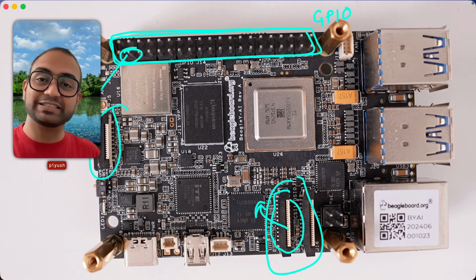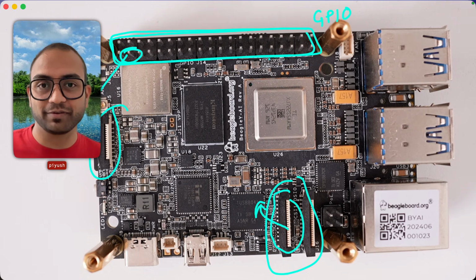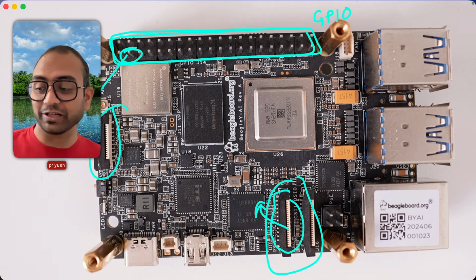And in the next one, let's dive into the documentation for this and head towards the concept of system on chip. All right, I'll catch you in the next one.